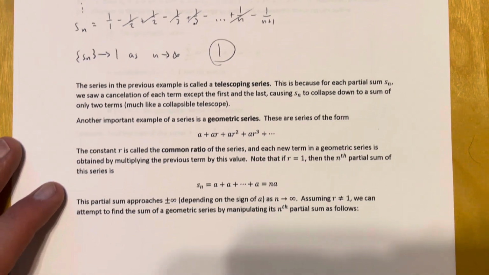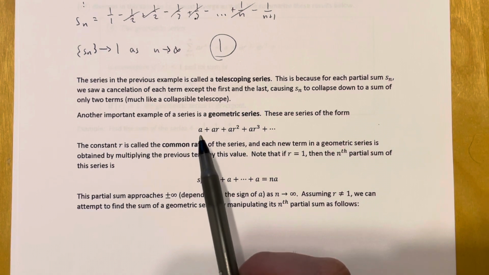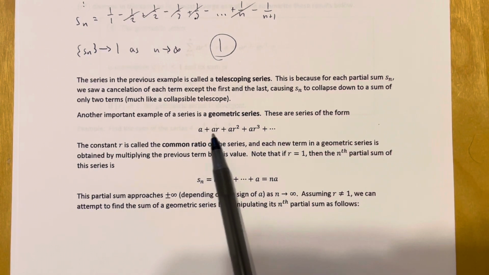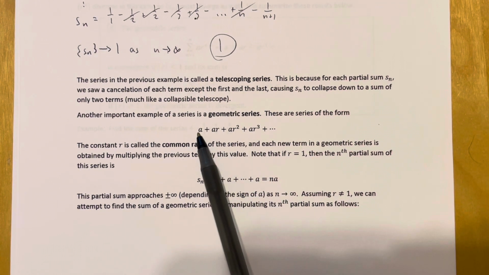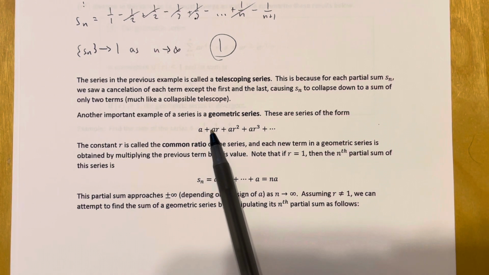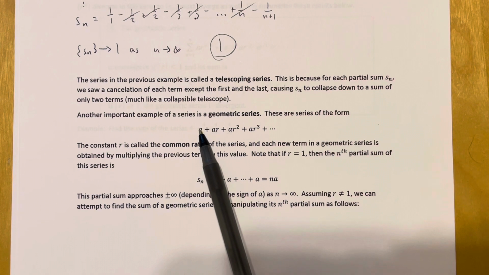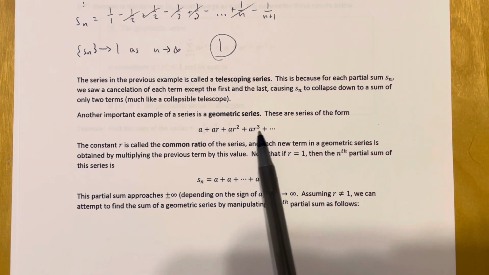Okay? Another really important example of a series that we come across a lot, all throughout chapter 11, in fact, is what's called a geometric series. And this is actually something you typically talk about as far back as intermediate algebra. A geometric series is a series of this form: a plus ar plus ar squared plus ar cubed. So basically you have some first term, and then every term that comes after that is obtained by multiplying the previous term by some constant r. And it's the same r that you use for each new term.